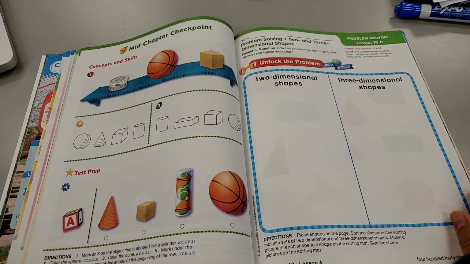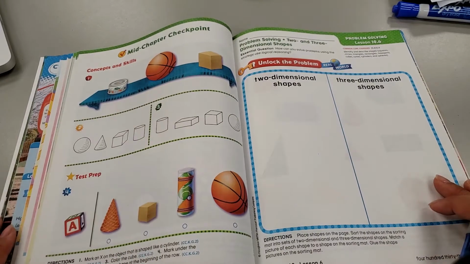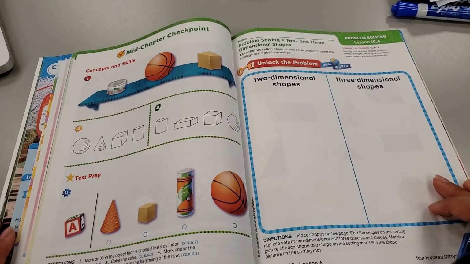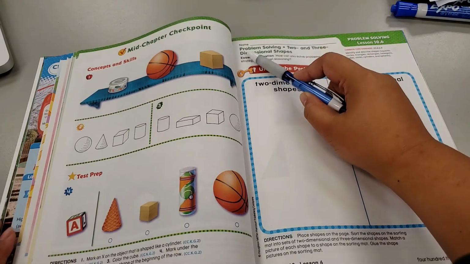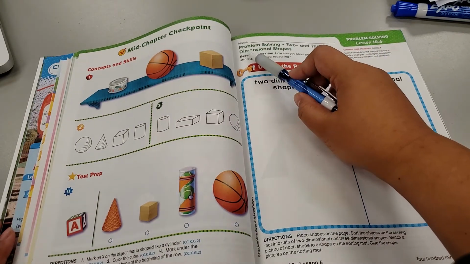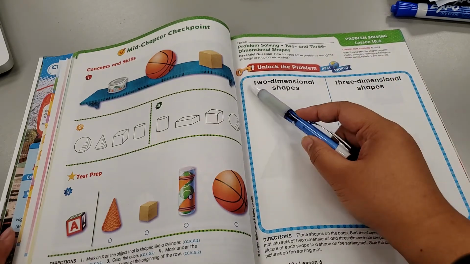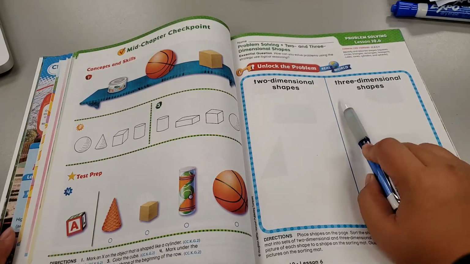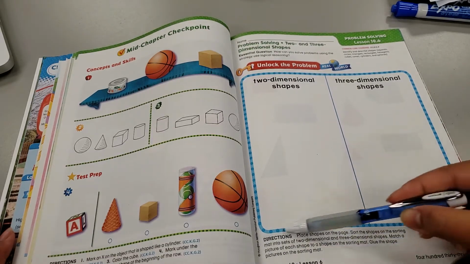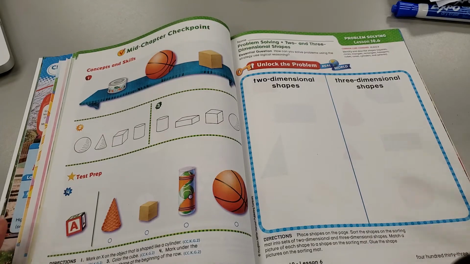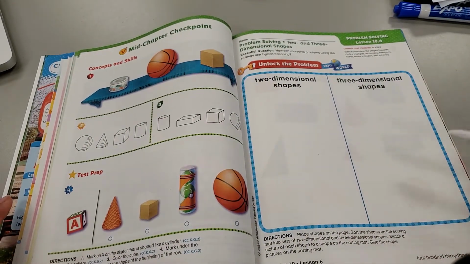All right, my dear friends, we are past the middle of our chapter of solid shapes and two-dimensional shapes. So we have now reached our lesson on problem solving when the two of them are mixed up, two-dimensional shapes and three-dimensional shapes. Now our instructions here at the bottom will tell Mom and Dad that we need to sort different shapes on the mat, but we will be drawing.